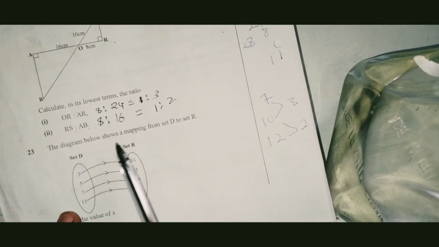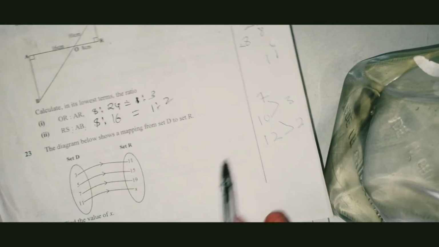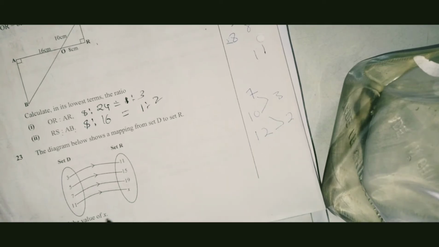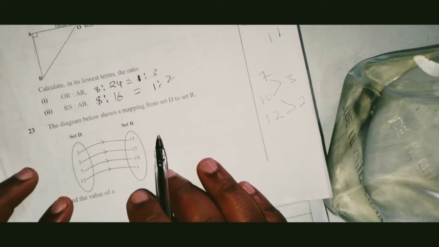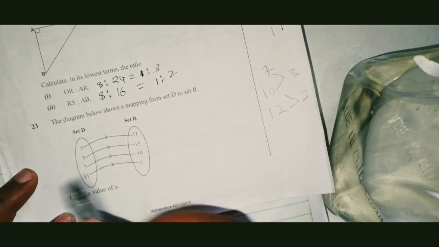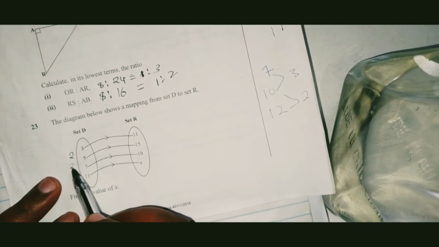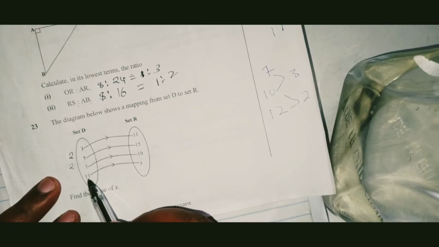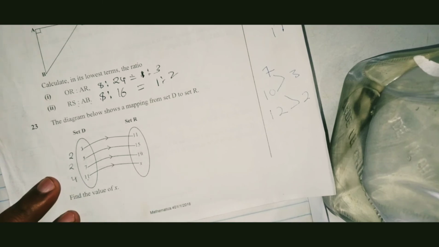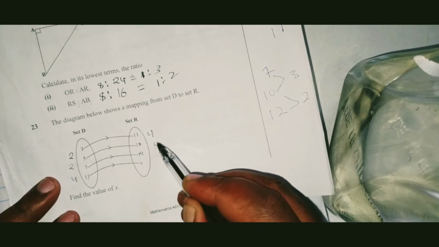The diagram below shows a mapping from set D to set R. Find the value of X. So you need to study what is happening here. From here to there, you have 2. From there to there, you have 2. From there to there, you have 4. From here to there, you have 4. From there to there, you have 4. So here you maintain a 4.